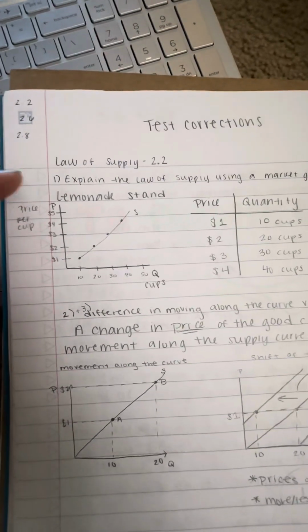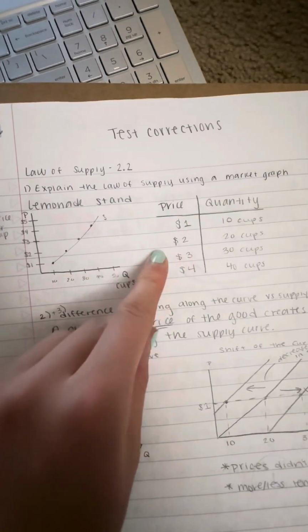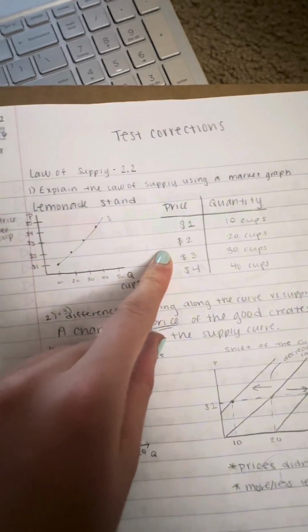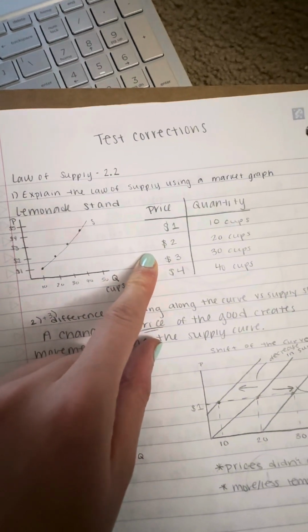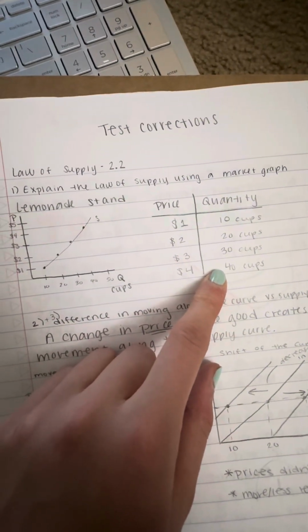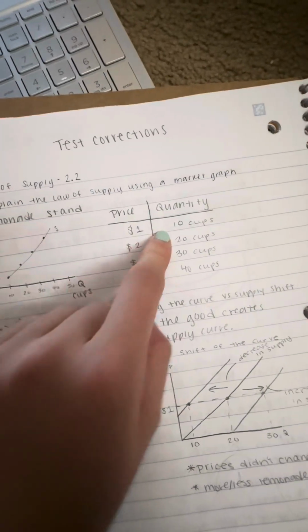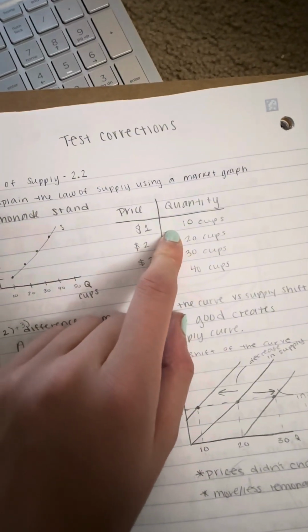So in this example of the lemonade stand, when the price increases, the kid running the lemonade stand is encouraged to make and sell more lemonade. And when the price is lower, the incentive to supply the customers decreases.